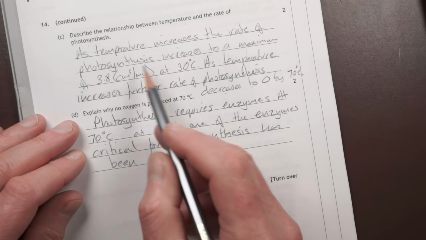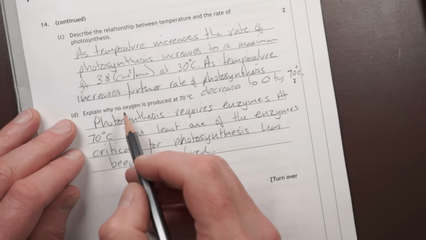I was doing this very quickly. That's why my writing's horrible. But a good examiner will be able to read that, right?